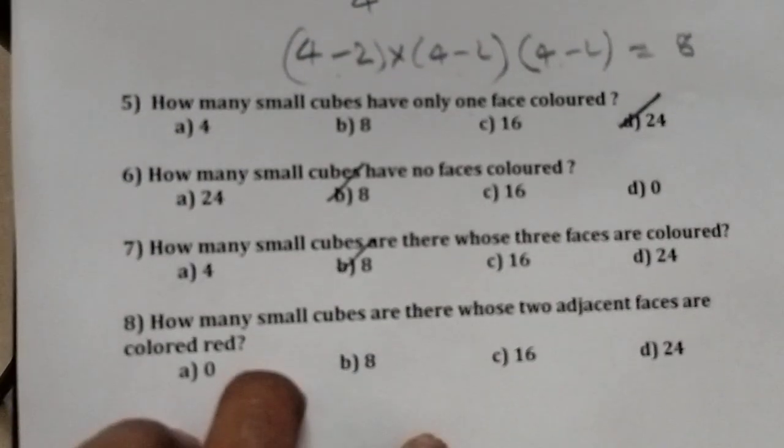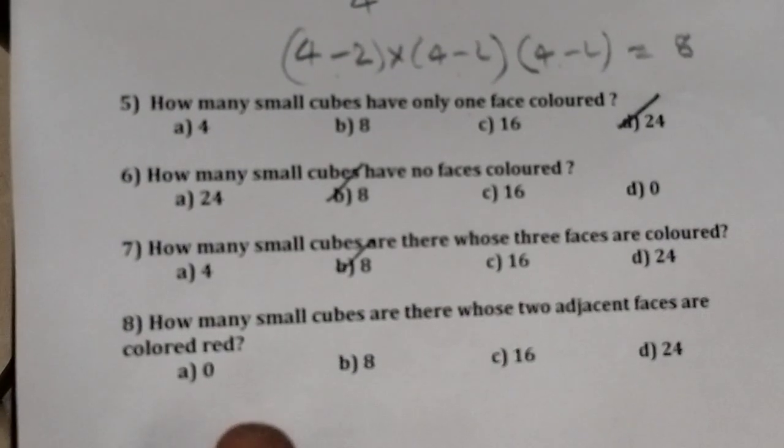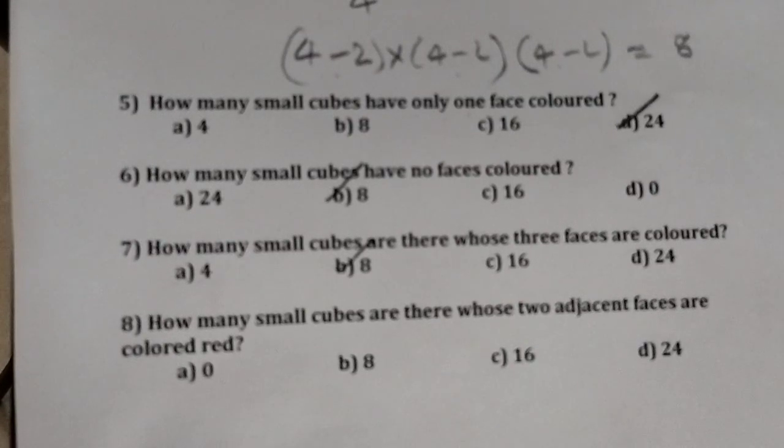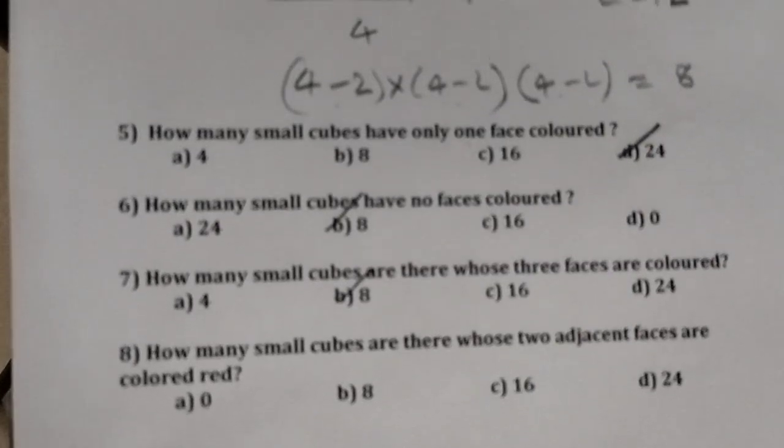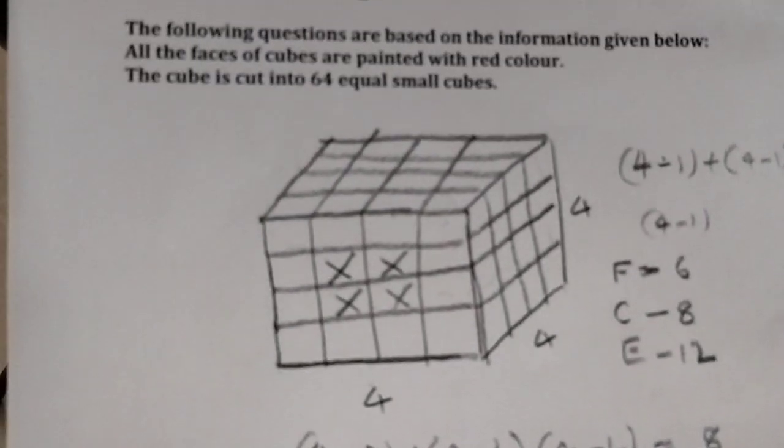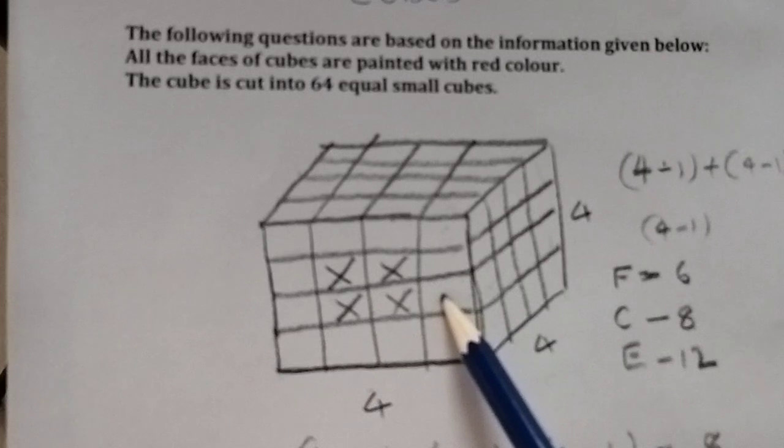Okay. Now next question. Question number 8. How many small cubes are there whose two faces are colored red? So that depends on the number of edges. Here this is an edge having two face colors. Now this is also another edge having two face colors.